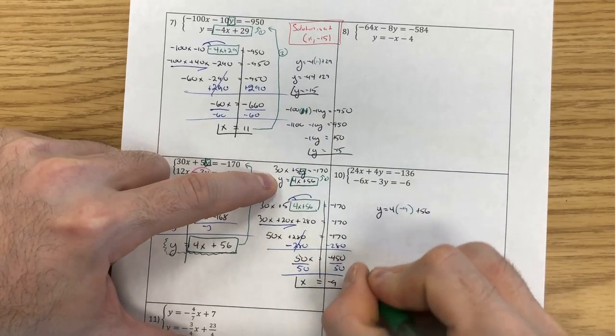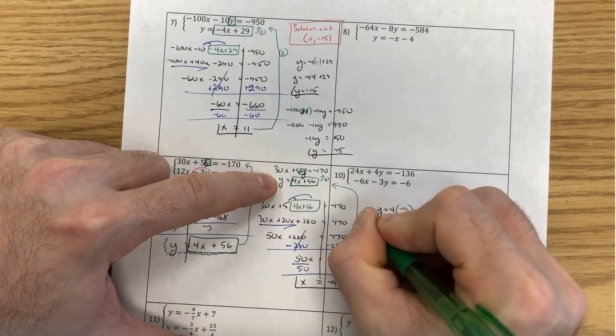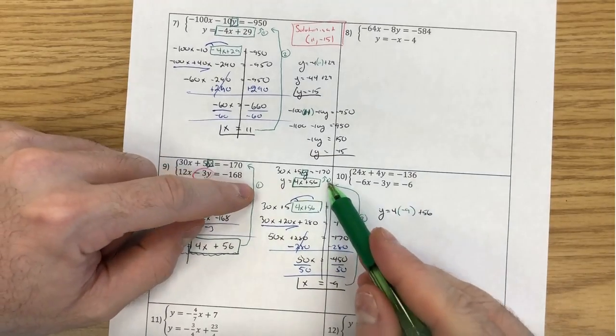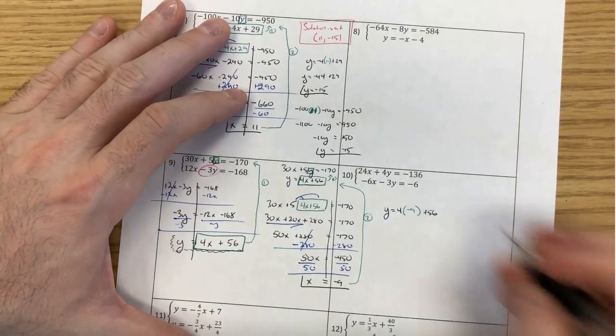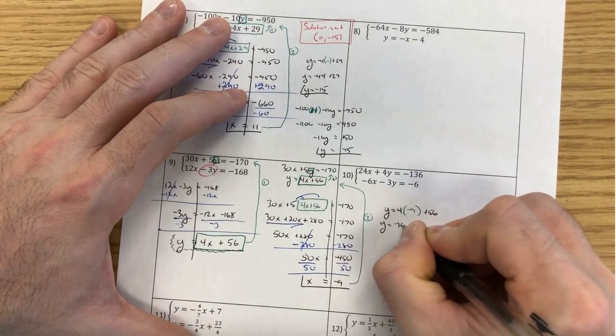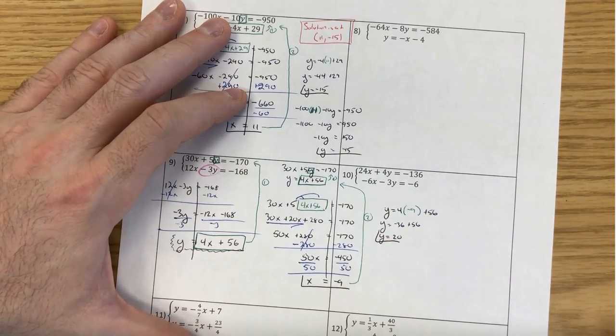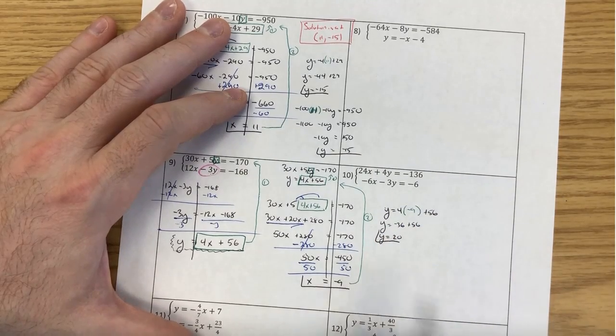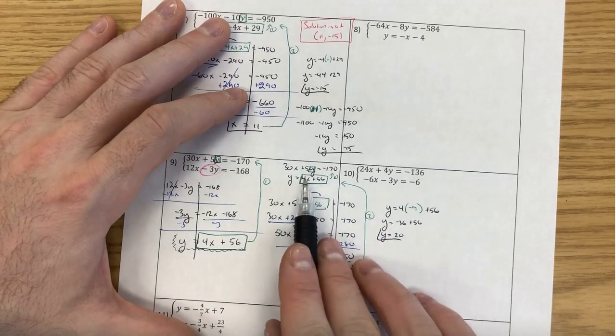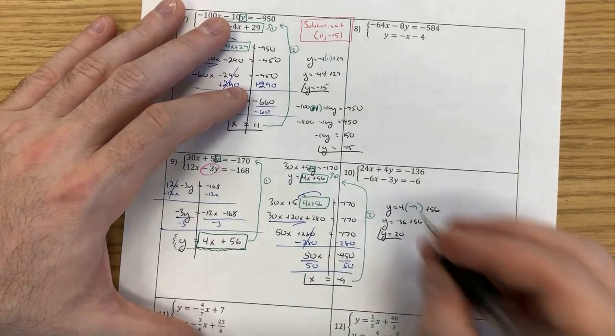And just to show you that this is the second one, so we have substitution 1, substitution 2. So y is equal to +20. Now right here, I could have plugged it into the other equation. I would have gotten the same thing.